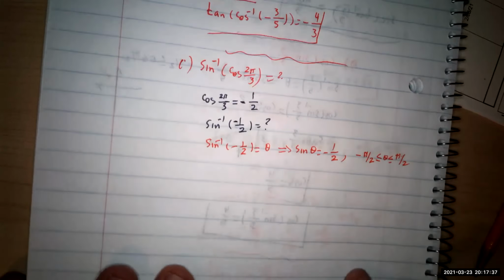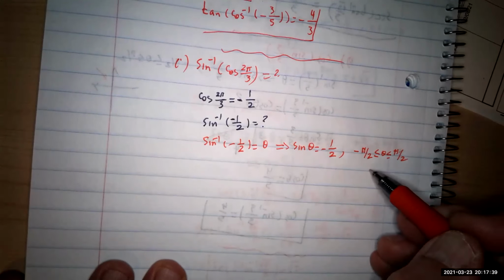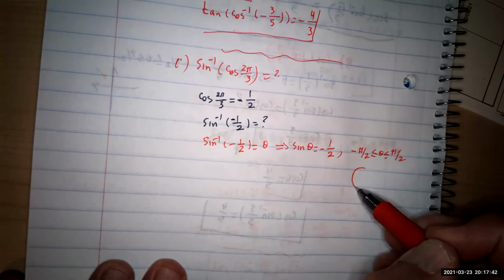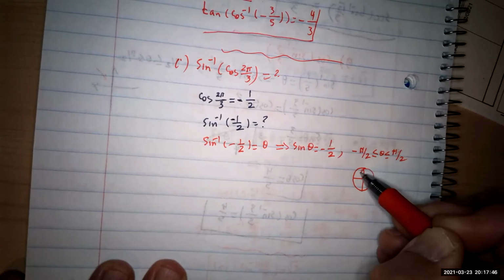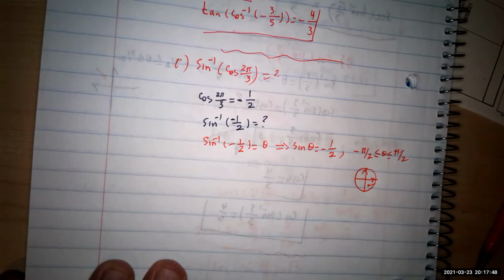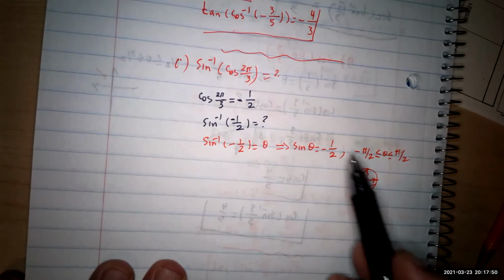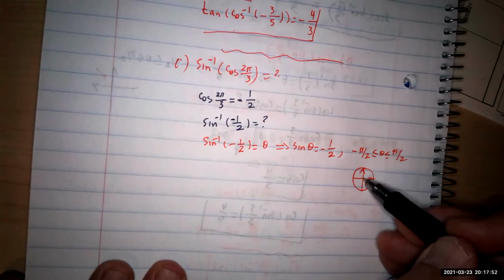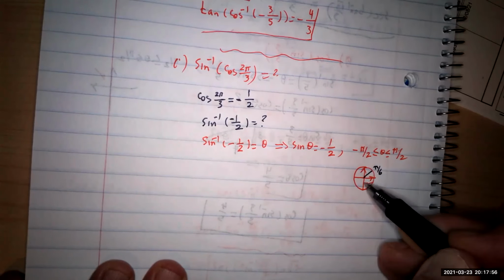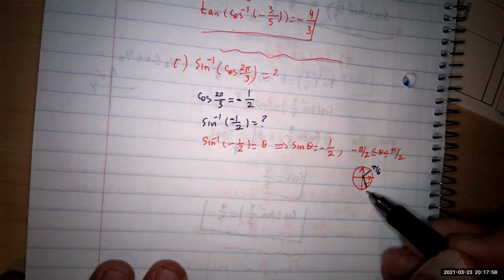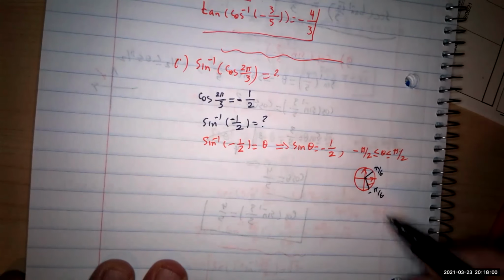Now you know that it's negative. Since it's negative, you are not going to go to the third quadrant. You are going to be on the fourth. So you are here. For the positive, 1/2 is the sine of pi 6. So for the negative, you get negative pi 6.